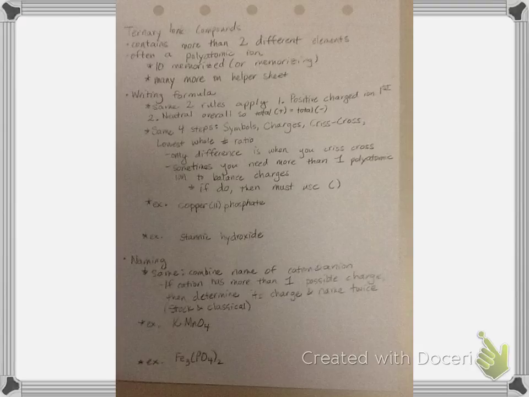Remember, you have 10 that you are memorizing, and you should expect a polyatomic ion quiz again sometime next week. However, there are a whole bunch more of them on your helper sheet, so if you run across one that you don't know, that's when you're going to use your helper sheet.